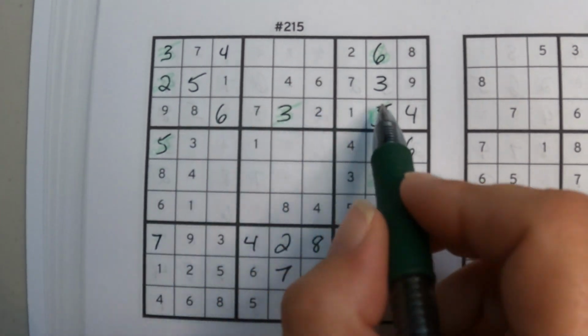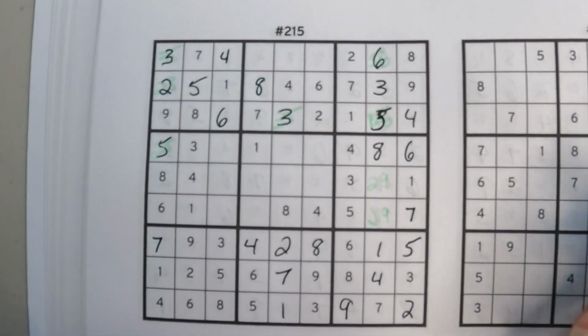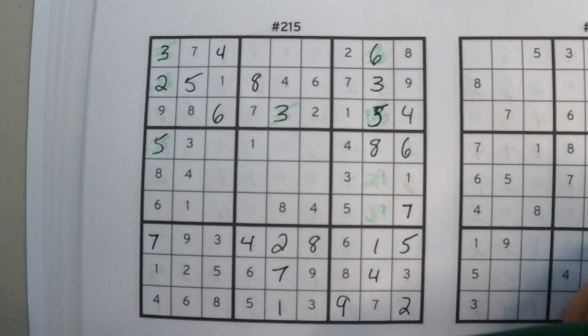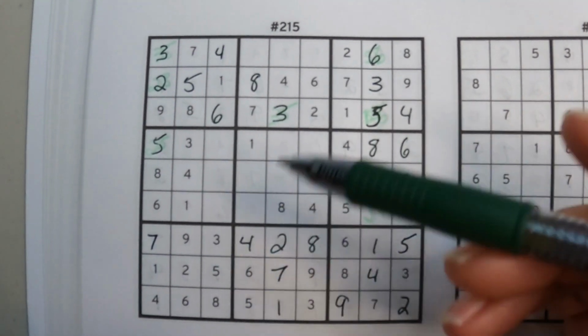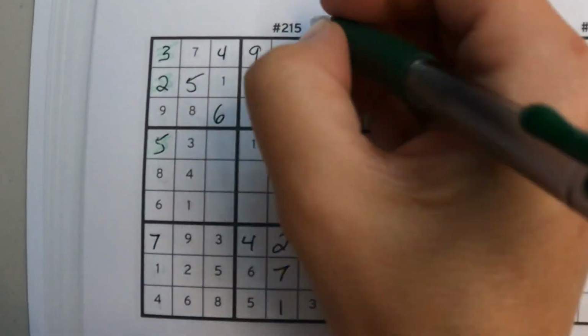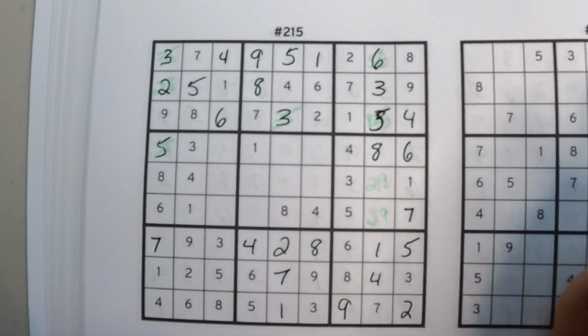For this row, we're missing an 8. For this box now, we're missing 1, 5, and 9. We've got a 1 and 5 here, so 9. A 1 here, so 5 and 1.